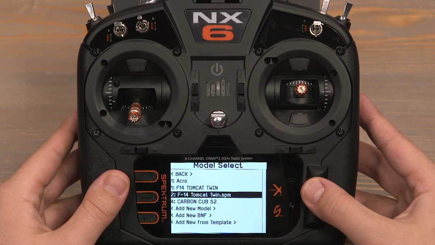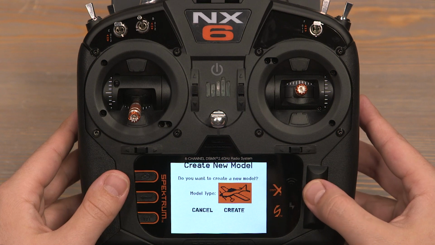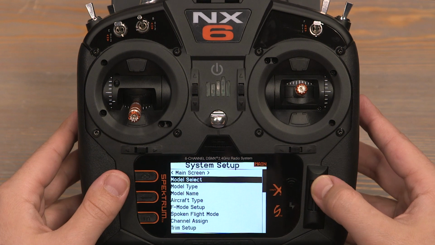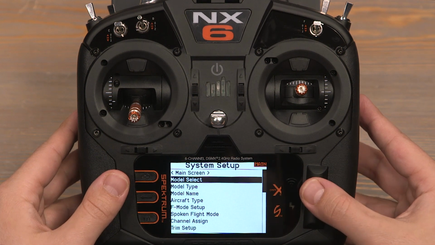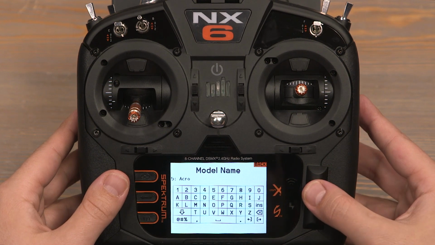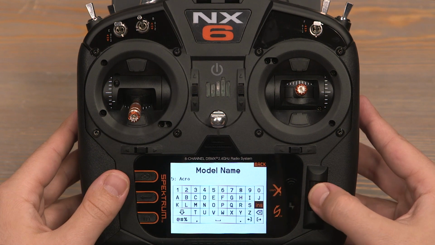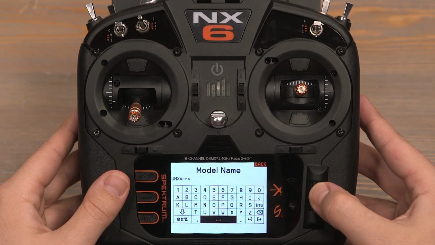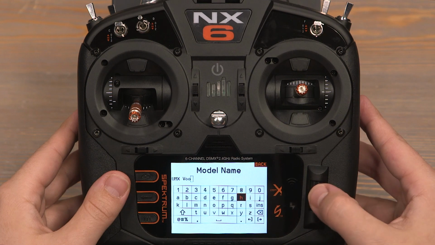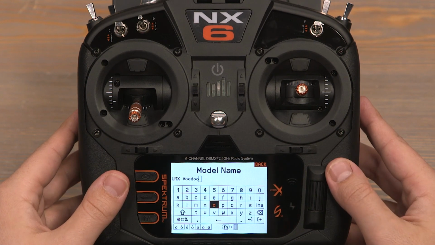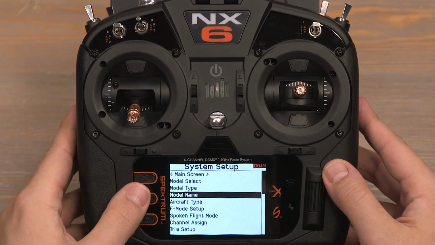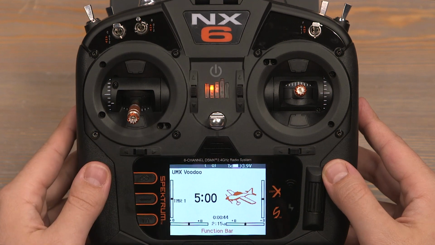Let's scroll down to Add New Model, and down to Create. All right, now we can scroll down to Model Name to name our model. We'll just start with the first character. And once we have the name entered, push the back button. Push the back button once again to take us back to the main menu.